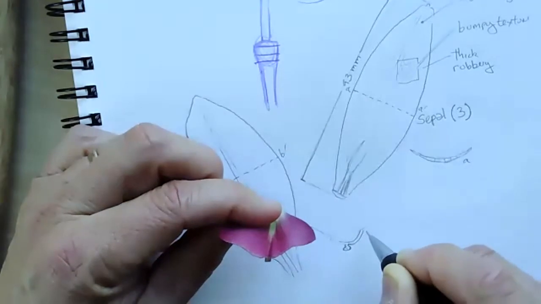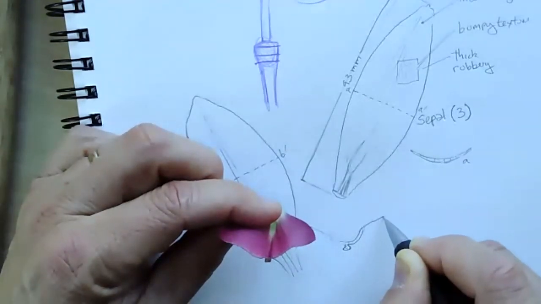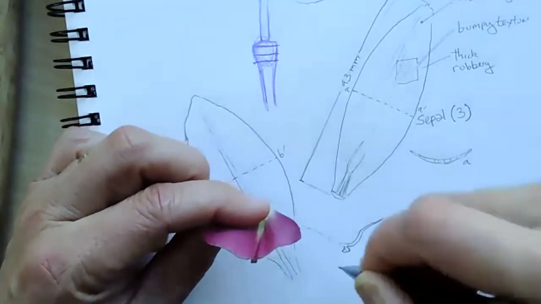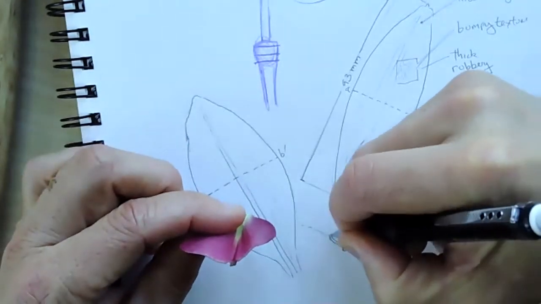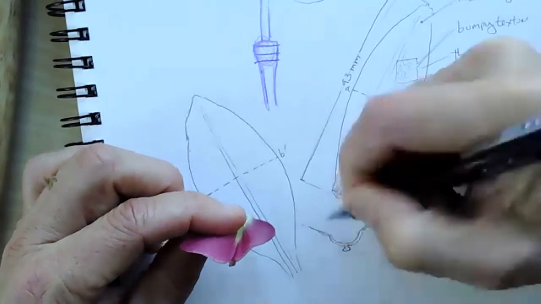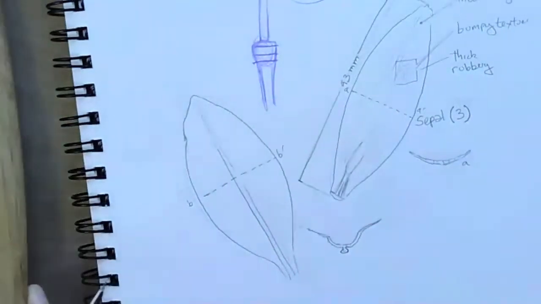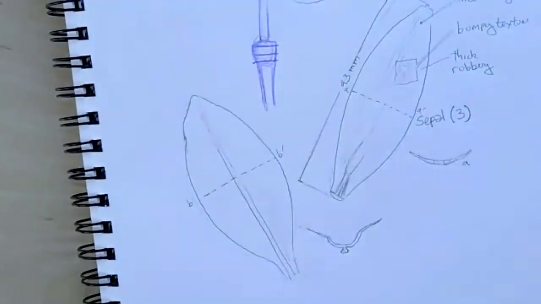So the sepal was thicker. Do you want the cutting board? Yeah. There you go, honey.